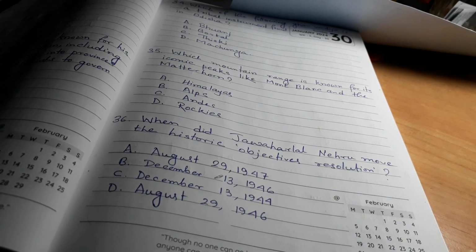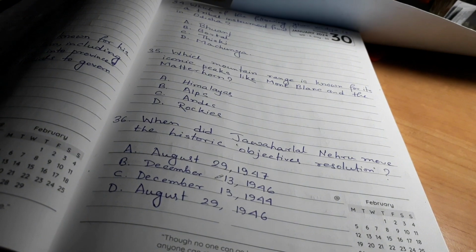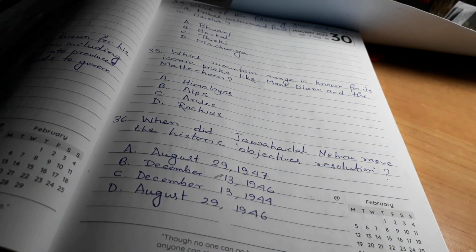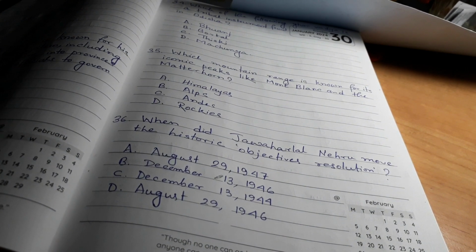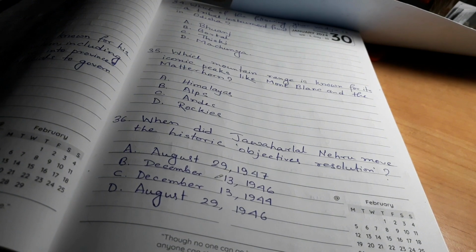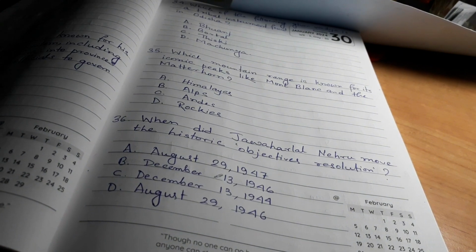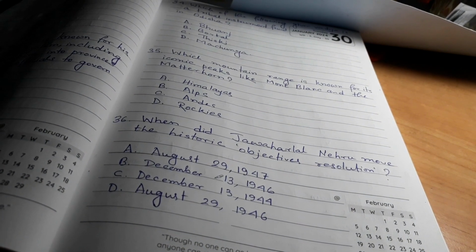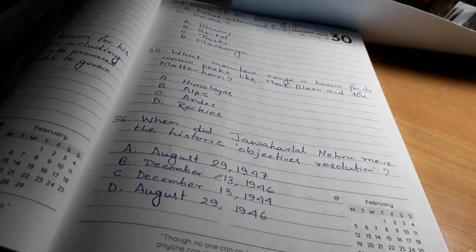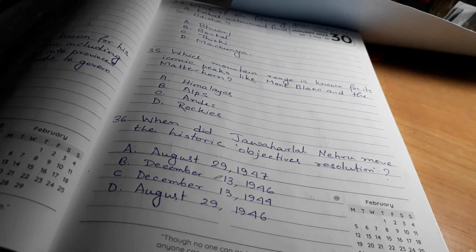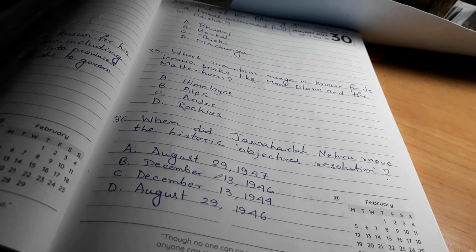On August 29, 1947, under the chairmanship of Dr. B.R. Ambedkar, who said that our constitution would be both unitary as well as federal according to the requirements of time and circumstances, a drafting committee was formed to prepare a draft of the constitution. It consisted of 7 members.